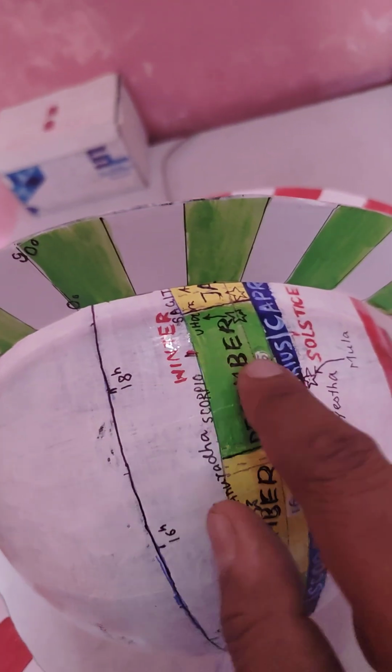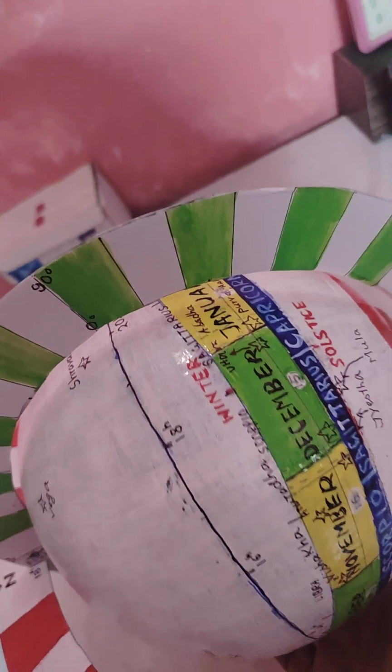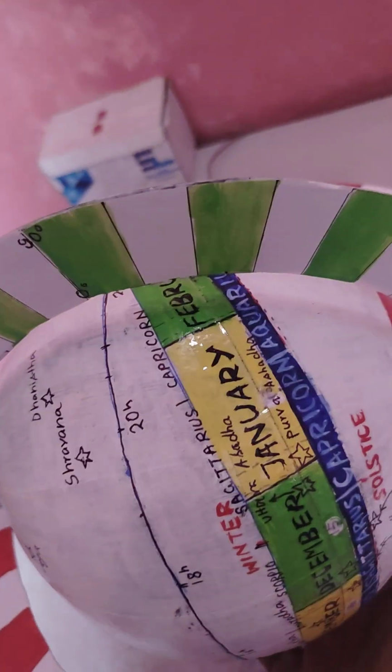This is the maximum distance towards south from the equator, 23.5 degrees south. The sun will remain the shortest duration overhead, so the length of the day is smallest, and the length of the night is the longest. This is called the winter solstice.